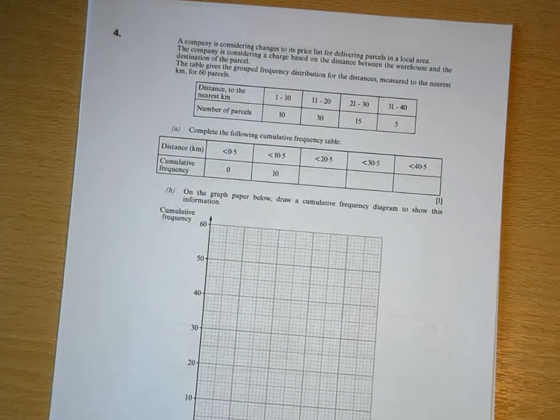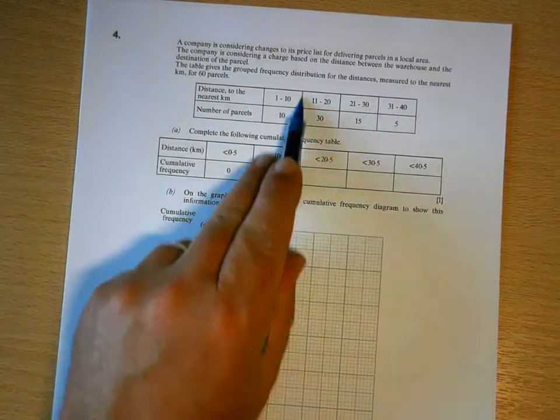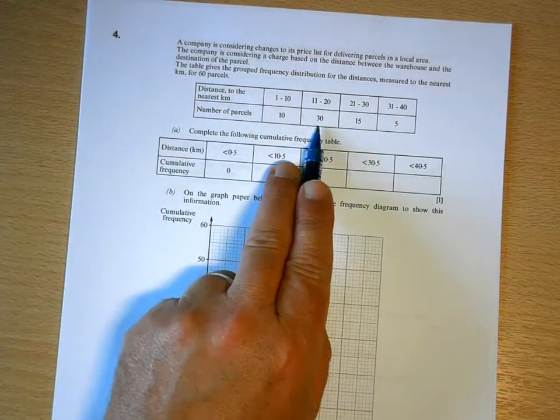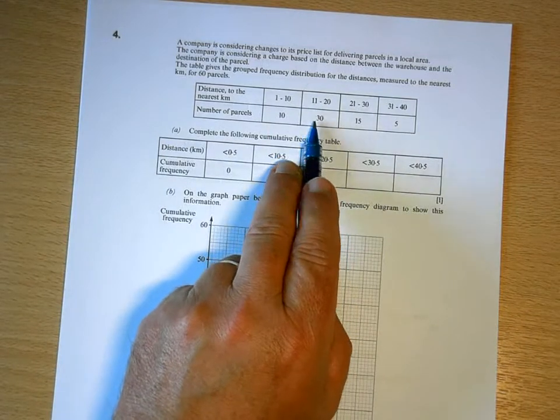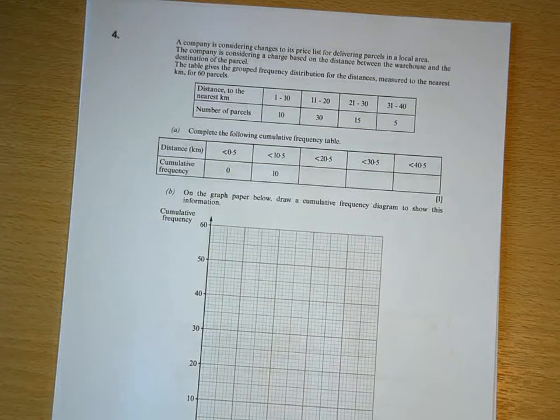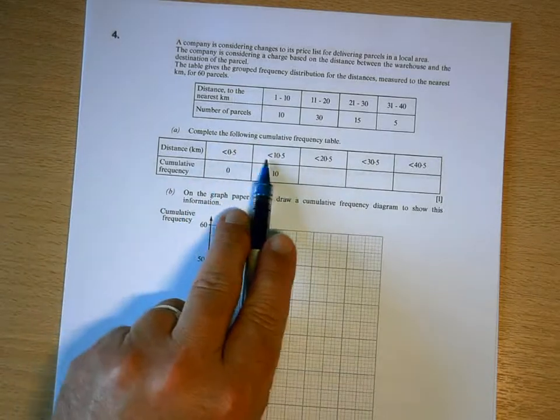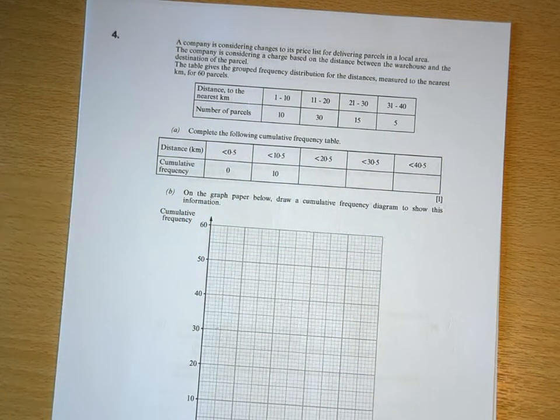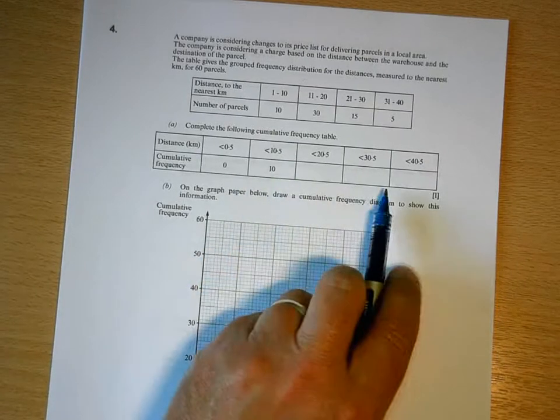Question 4. Company is considering changes to its price list for delivering parcels in a local area. This is a parcel context. The company is considering a charge based on the distance between the warehouse and the destination of the parcel. The table gives the group frequency distribution for the distances measured to the nearest kilometre for 60 parcels. Pick this column. This is telling me that there were 30 parcels delivered between 11 and 20 kilometres from the distribution centre. It's drawn to the nearest kilometre, which is why these upper limits and lower limits are what we're measuring from.